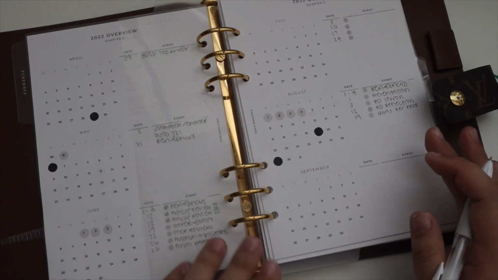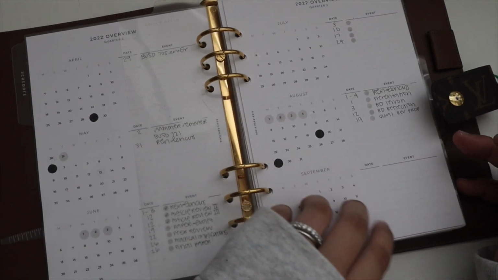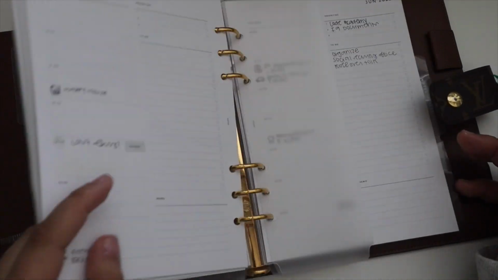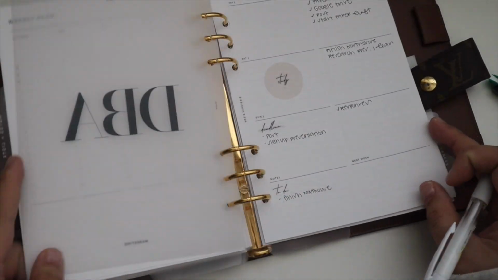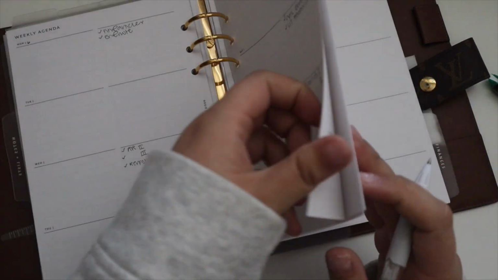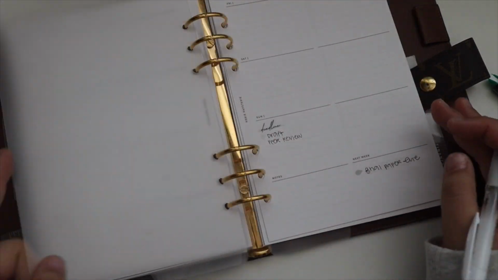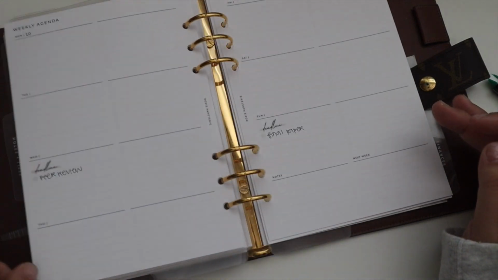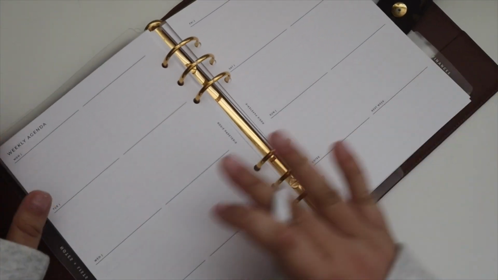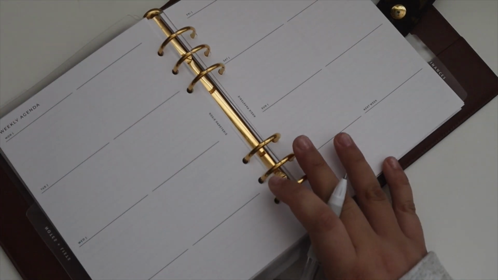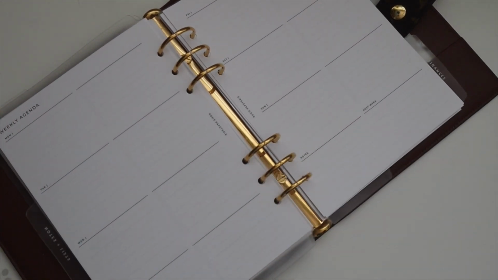So I have my overview with a bookmark, and then I am going to go through and do the same thing and just break down everything in my weeks. So we're going to go to these weeklies, and here's the first week. And so I'm going to go through, date everything, and then add in all of the deadlines.